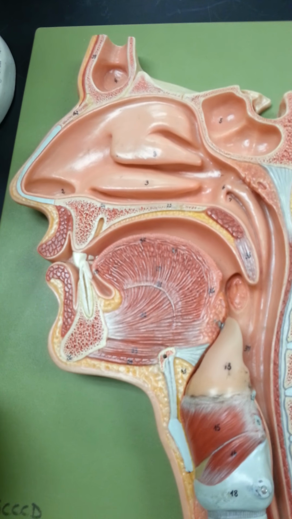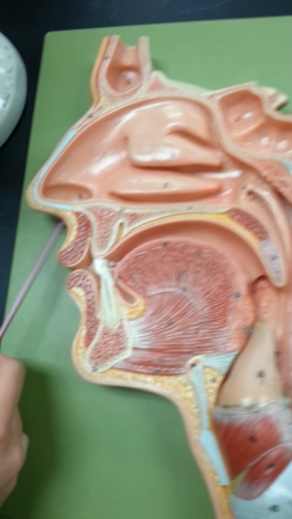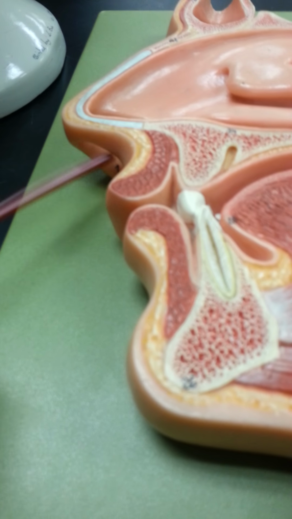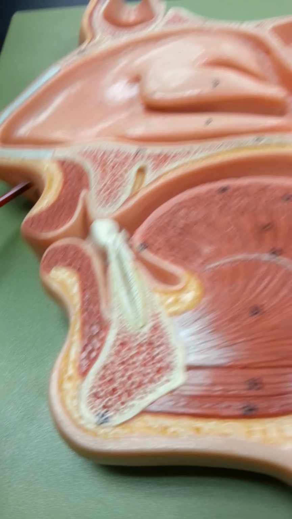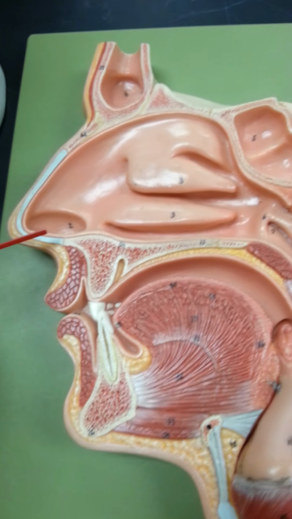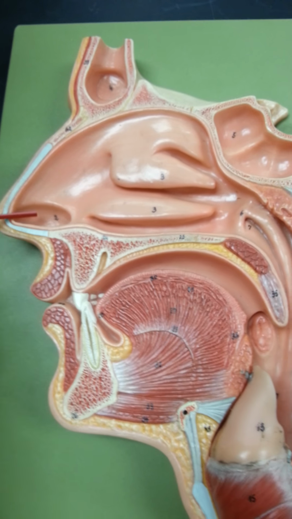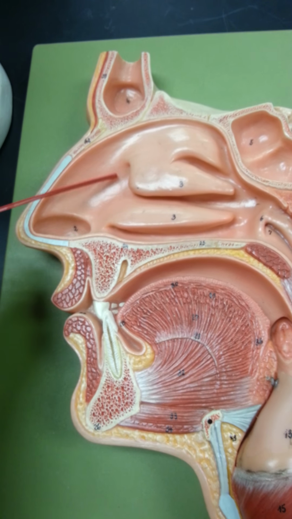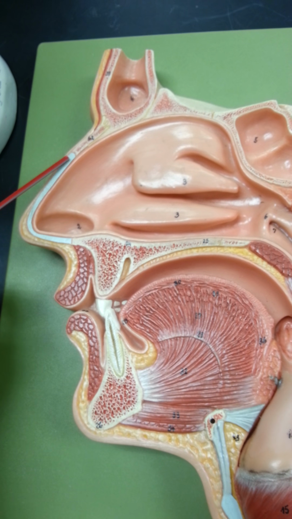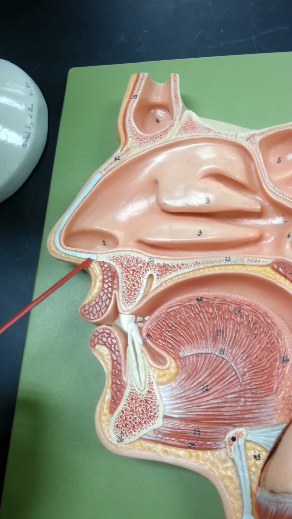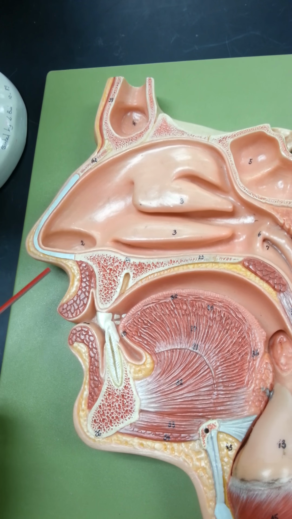Okay, so here are the external nares, your nostril, the opening to your nose. Next, you have the nasal vestibule, which is this whole entry area coming into your nose. Then the nasal cartilage is this little blue line here. It's the flexible part of your nose, hence your cartilage.